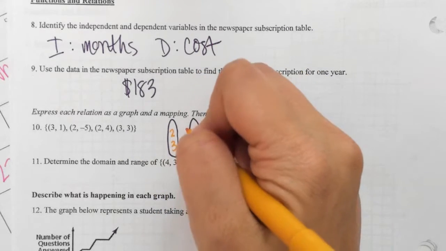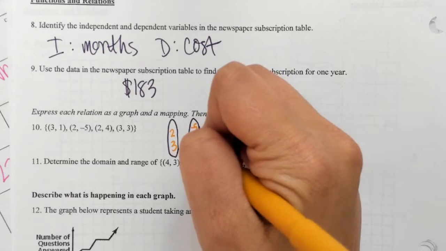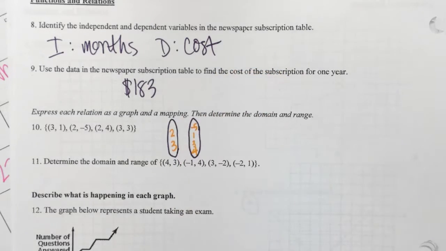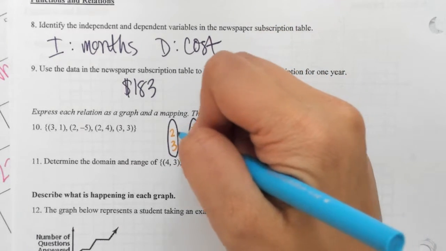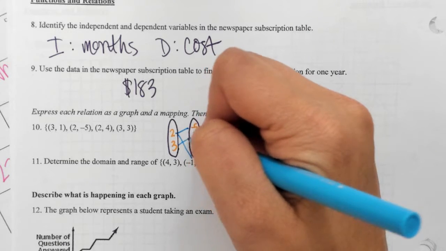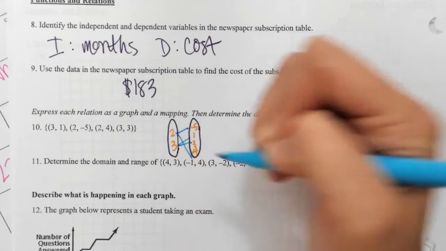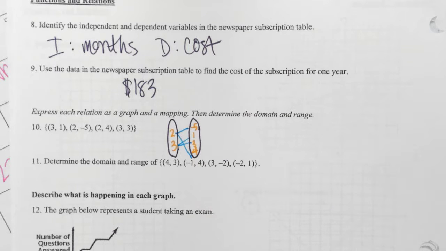And then -5, 1, 3, 4, correct? And 2 is matched with -5 and 4. And 3 is matched with 1 and 3. So that's what your mapping should look like, and then you just plot those points. Sorry that it's baby tiny.